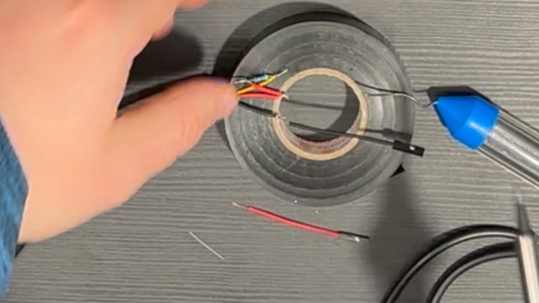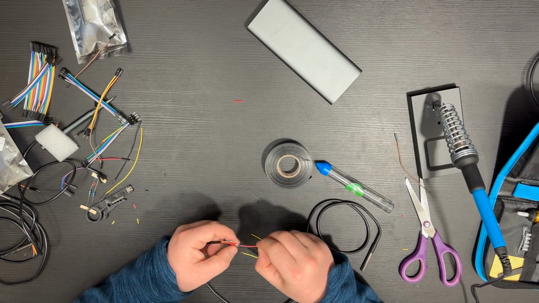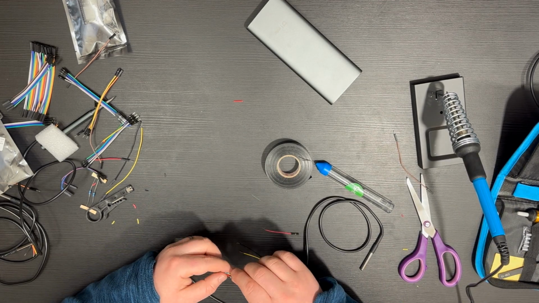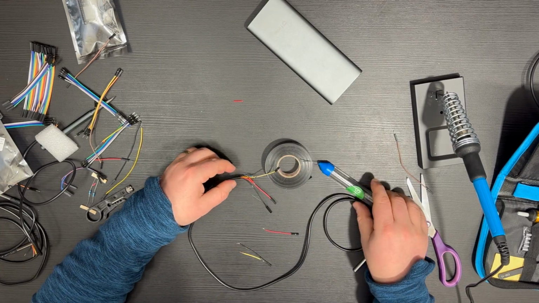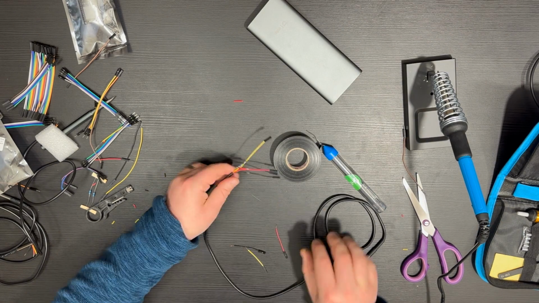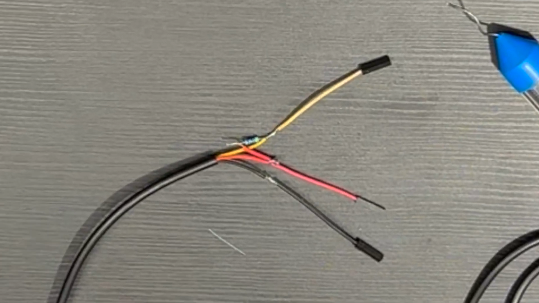We soldered a black female jumper wire to our sensor. Same trick with the red one. Last but not least, we added a yellow wire, and now we are ready to use our electrical tape.